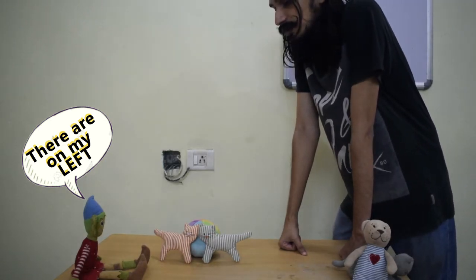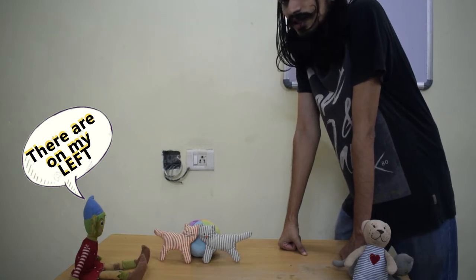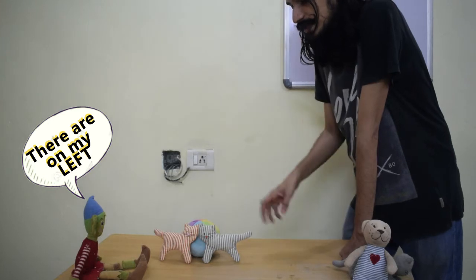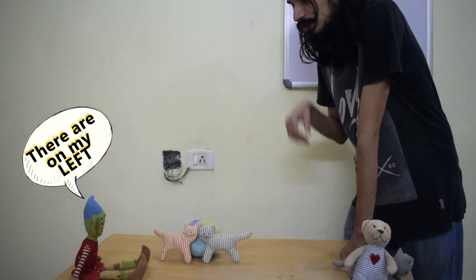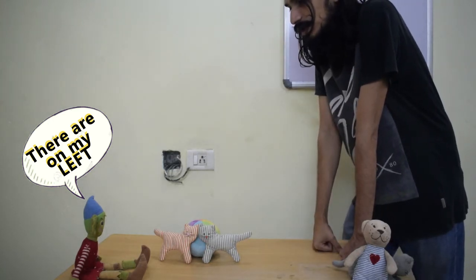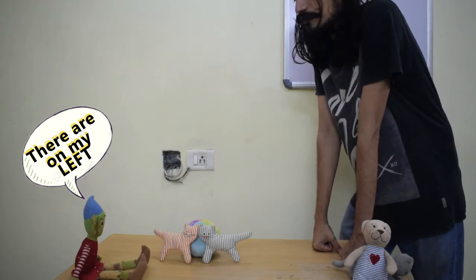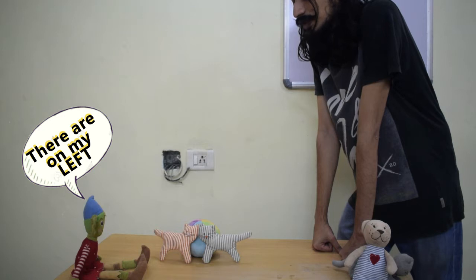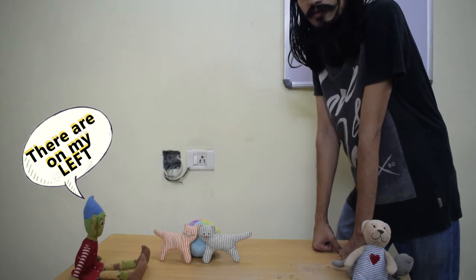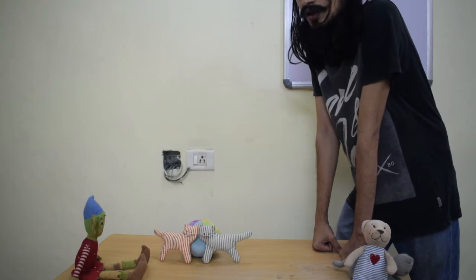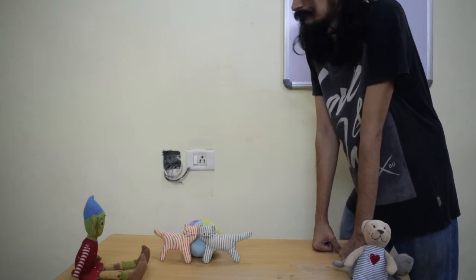So Elfie is telling me that the twin cats are on his left side. But Elf, I'll tell you that they are actually on my right side. They are not on my left side, they are on my right side. Now we both have different answers for the same question, which side are these cats on? Elfie says left, but I say right. Which one of us is correct?